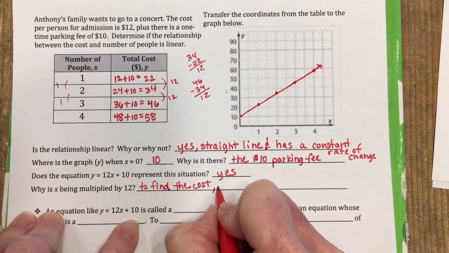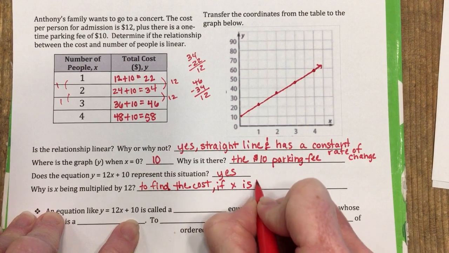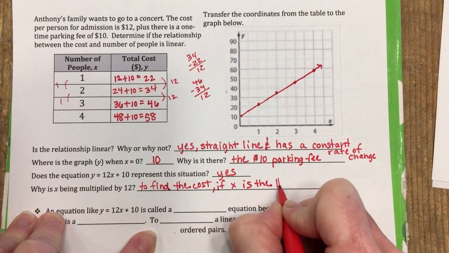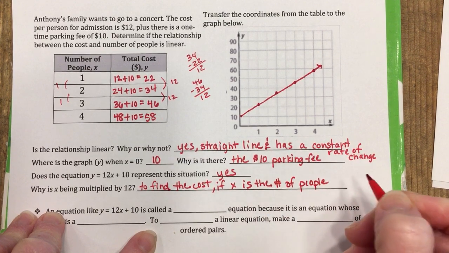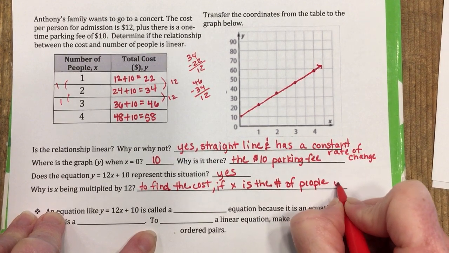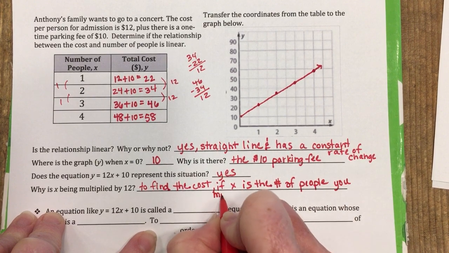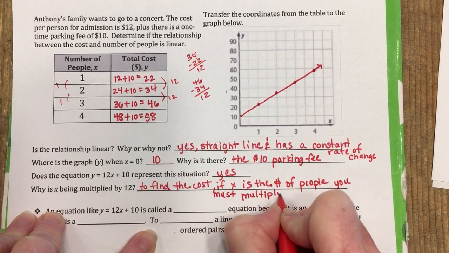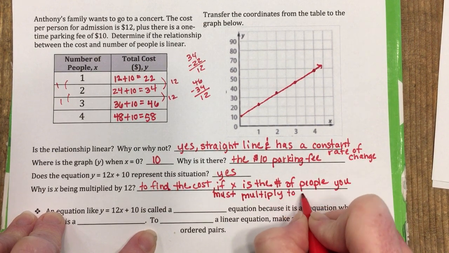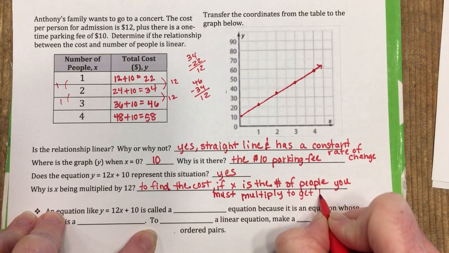Let's see, if x is the number of people, I'm going to abbreviate number of people, you must multiply to get the cost of the tickets.